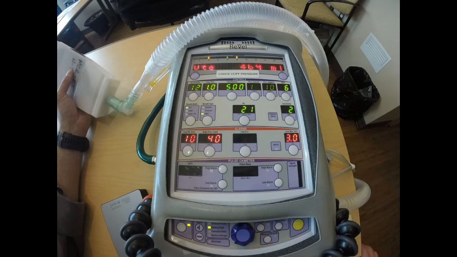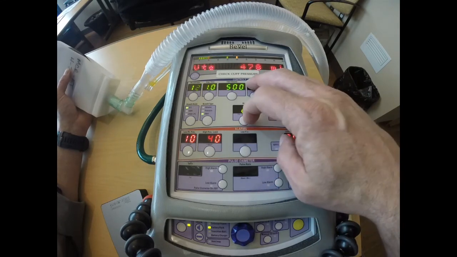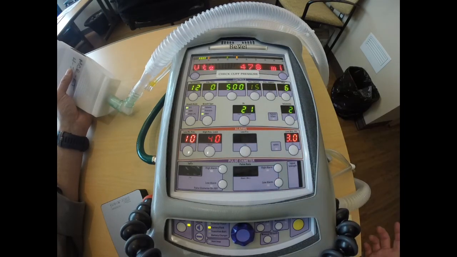The other thing that I should consider doing is to determine what my expiratory tidal volume is. And so I'm going to say it's 386 right there. So with a pressure of 35, I'm able to deliver a tidal volume of 386.